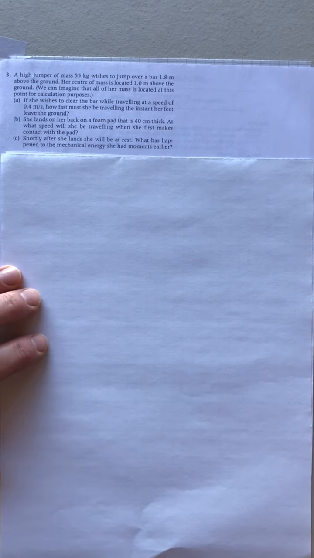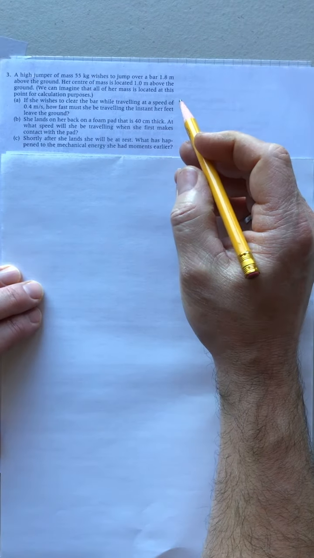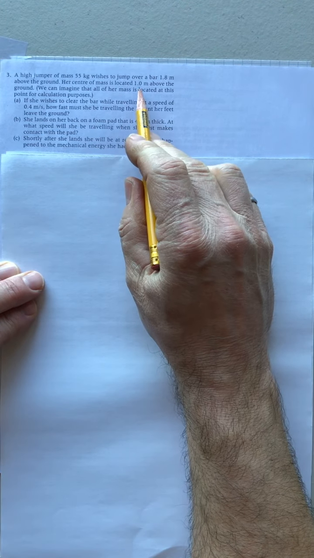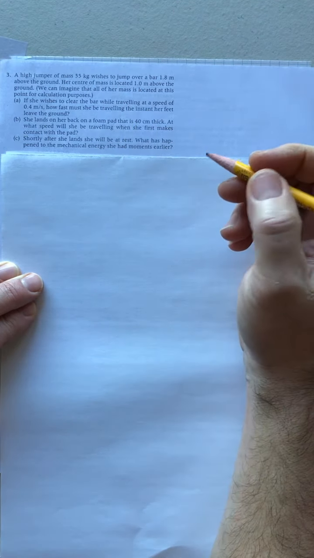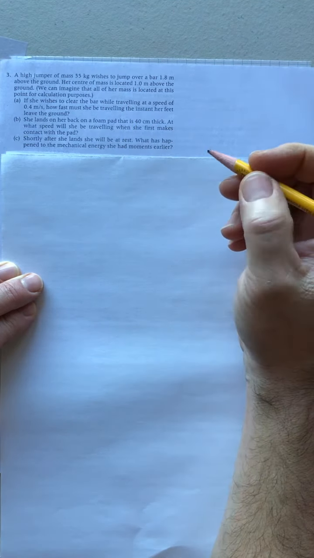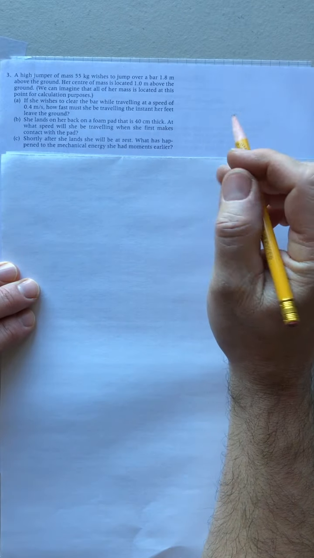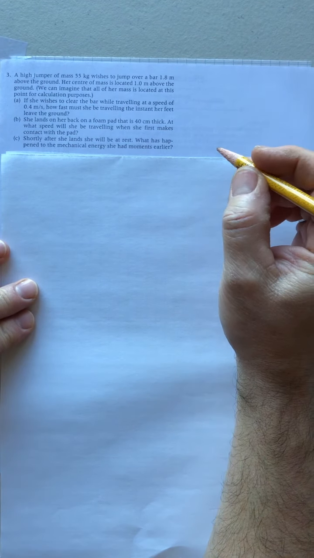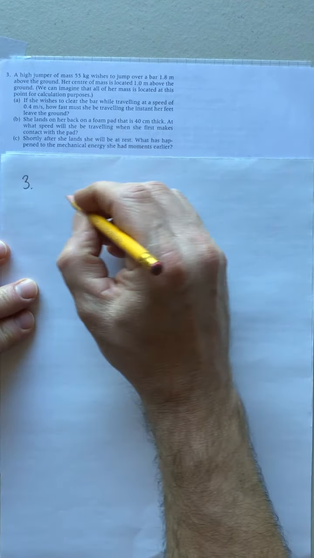Okay, let's get started on the back of this question sheet. A high jumper has a mass of 55 kilograms and wishes to jump over a bar. Center of mass is 1 meter above the ground, which makes sense because when I'm standing, the majority of my body is above the ground. So I will have potential energy there. But let's do question 3.